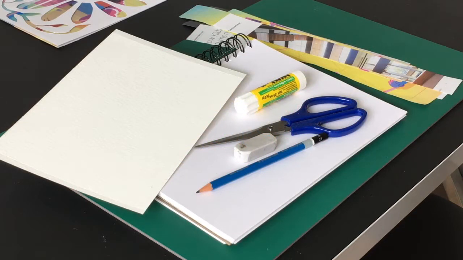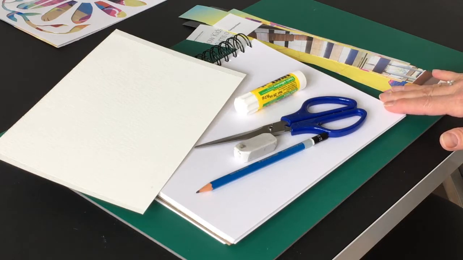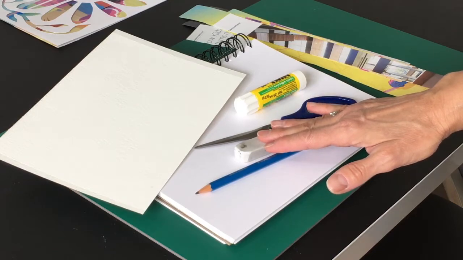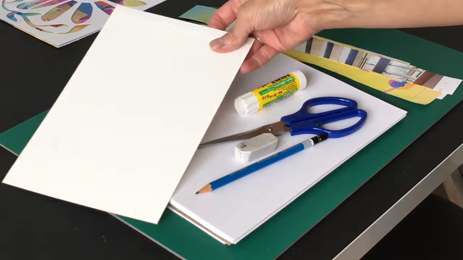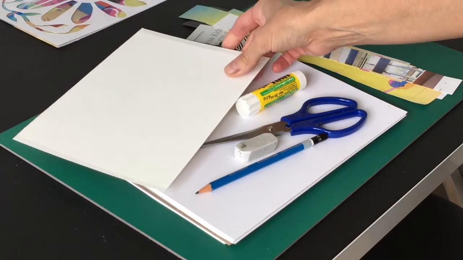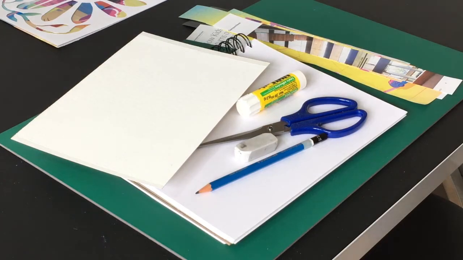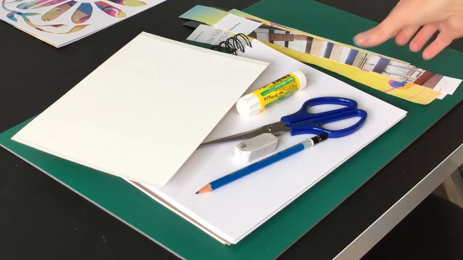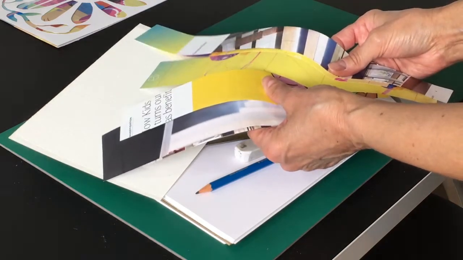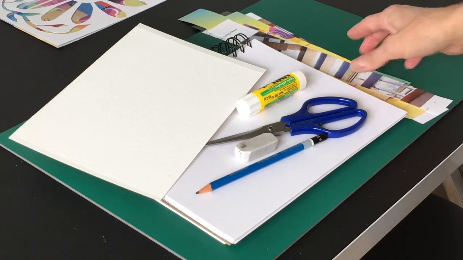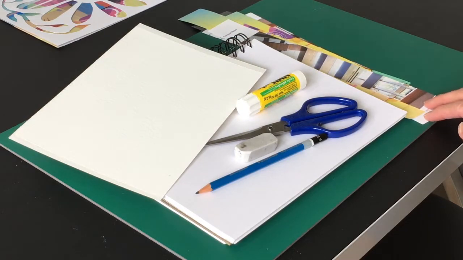Let's get started. First, grab your supplies. You will need your sketchbook or a loose piece of paper, a pencil and eraser, scissors, and a glue stick. You'll also need a piece of cardstock, multimedia paper, or a piece from an empty product box like a cereal box. You'll also need magazine pages or wrapping paper that you will cut into strips. If you don't have magazines or wrapping paper, you can use crayons, oil pastels, colored pencils, and/or markers.